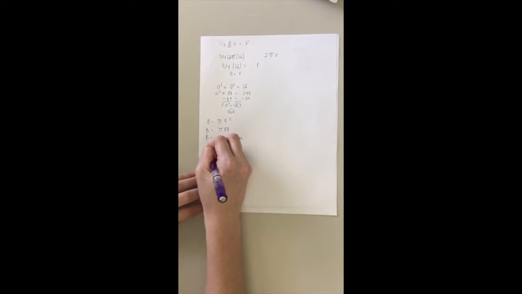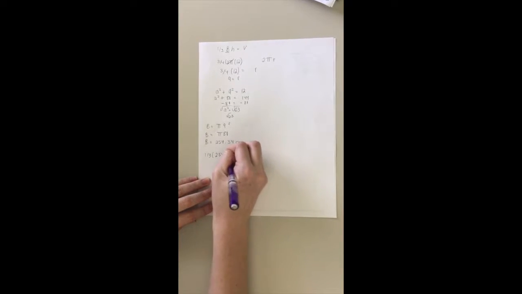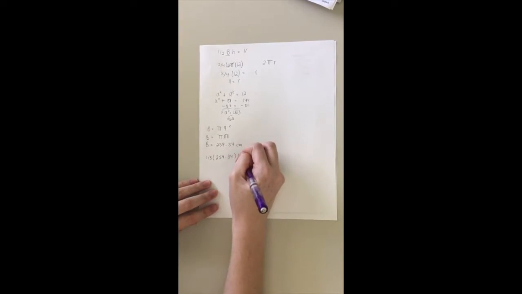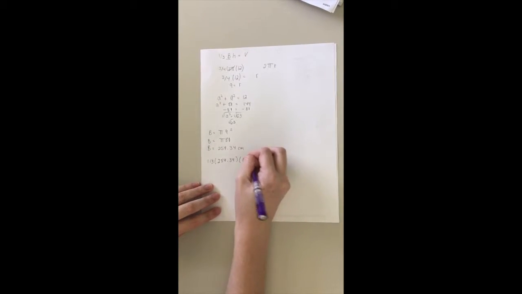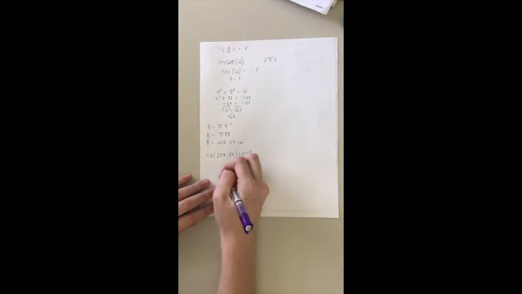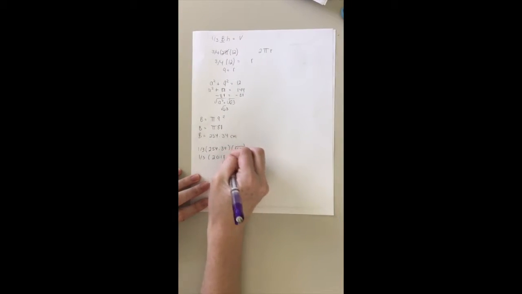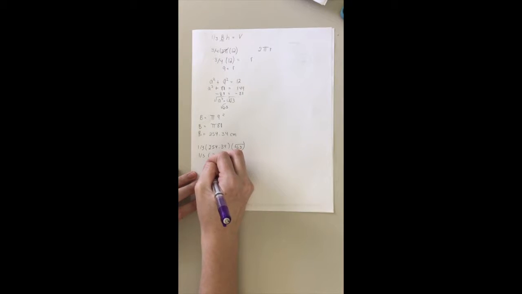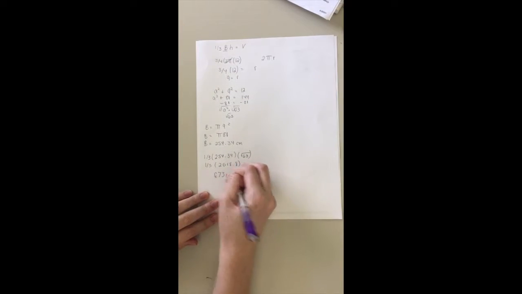So it would be 1/3 times 254.34, and then the height, which was 63, and then 1/3 times 254.34 times 63 gives 28.8. So then your total volume would be 63 centimeters cubed.